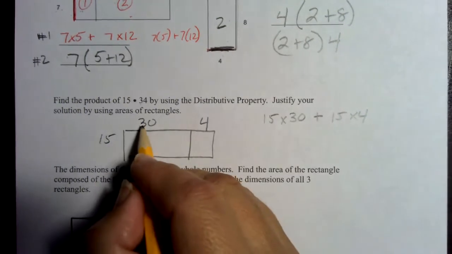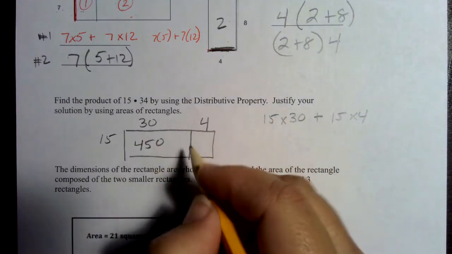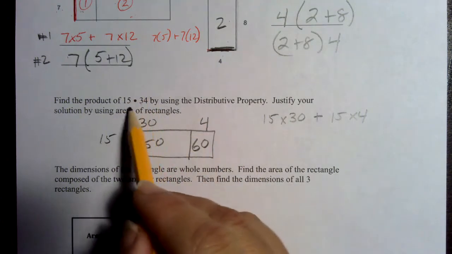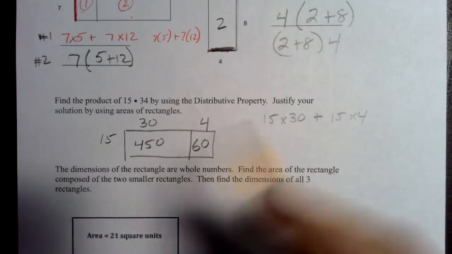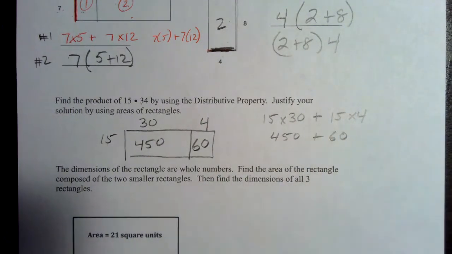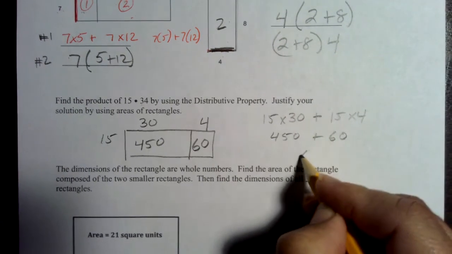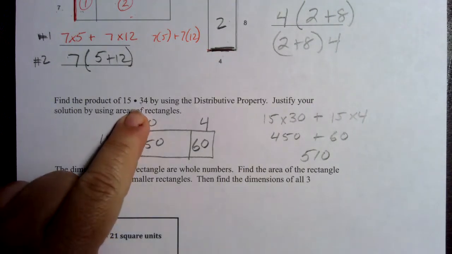15 times 30 is going to be 450. 15 times 4 is going to be 60. So I can do those in my head instead of trying to do this long multiplication, and then now add. So 450 plus 60 is going to give me 510. So that's how I can use the distributive property to break down this number and to help me out.